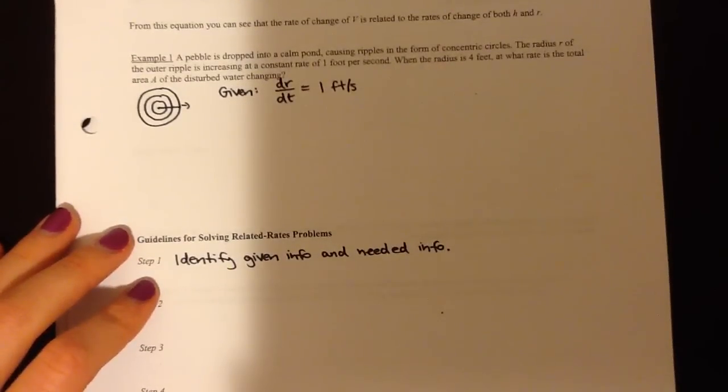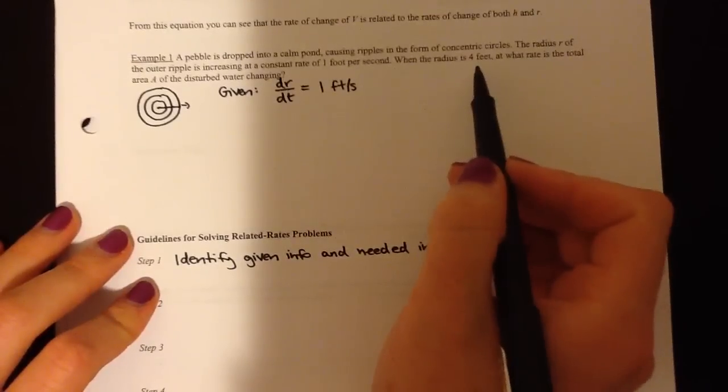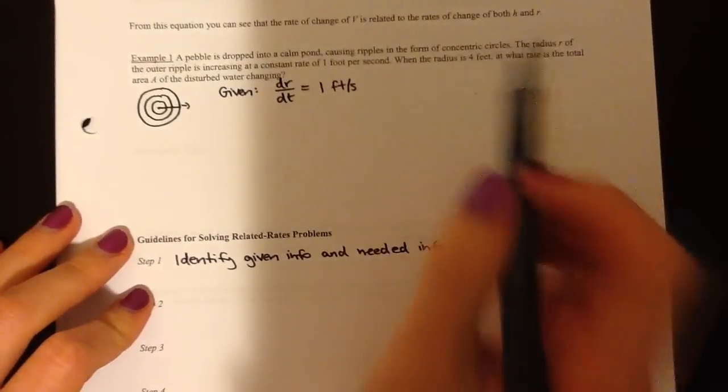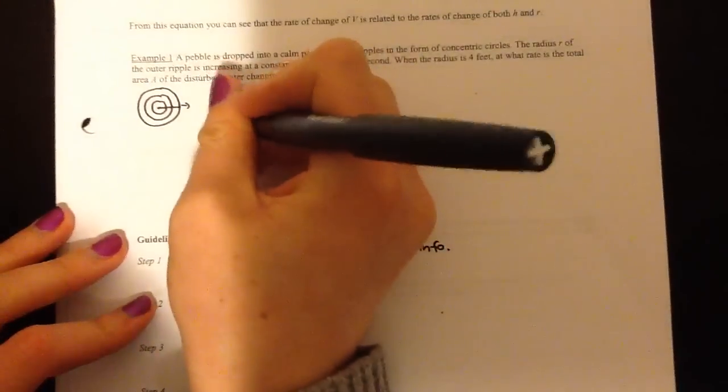That's the only rate that's given to us. We're given one value right here, but it's not like the radius is always 4 feet. So really that's kind of part of what we need, and I'll write that down just right now.